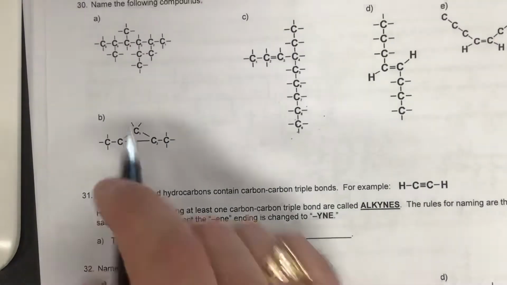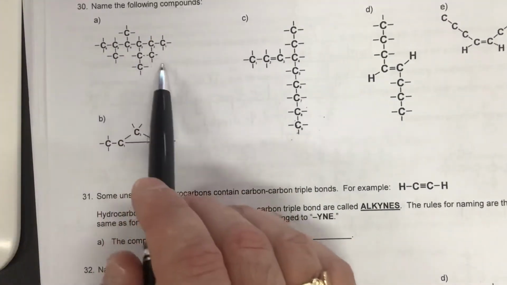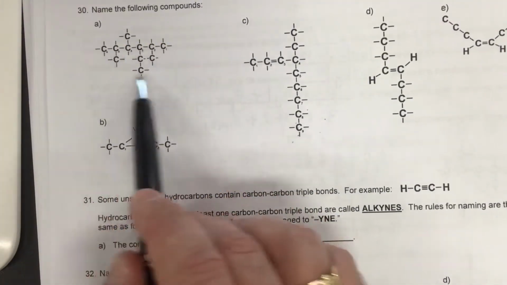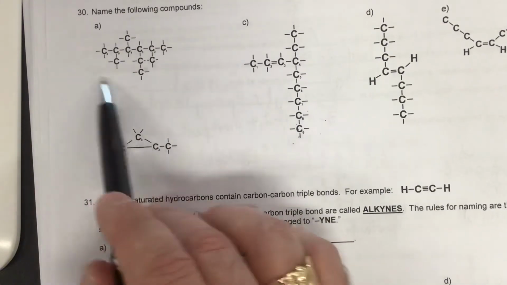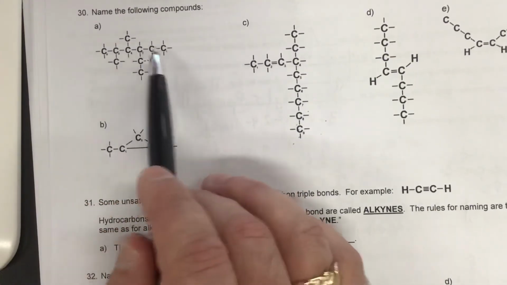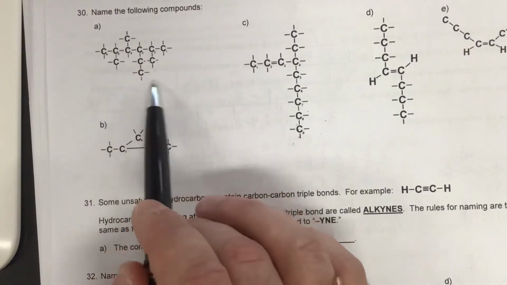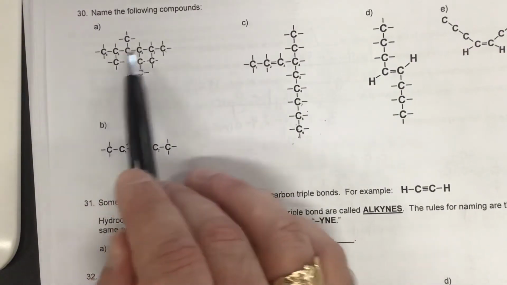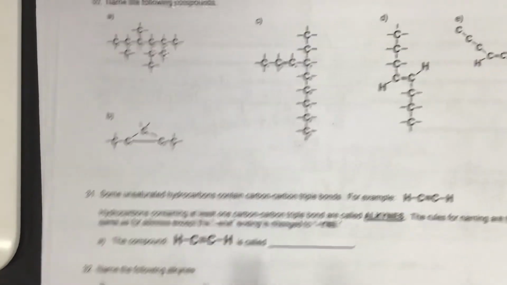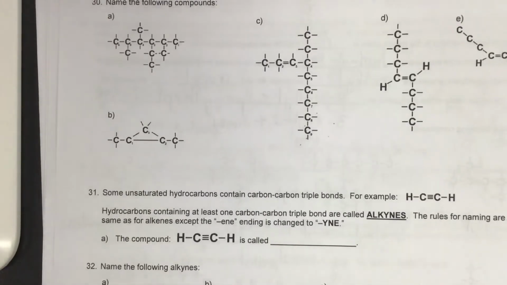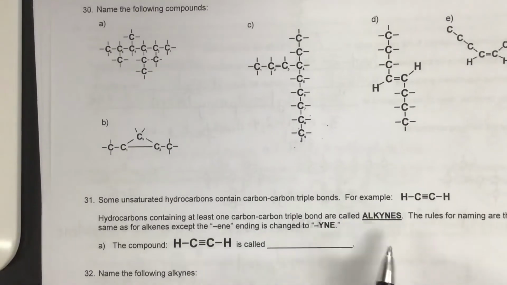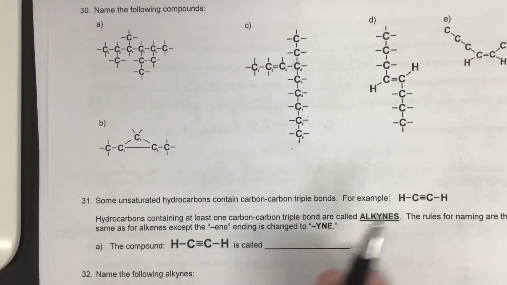Okay, so first of all, don't get confused. What do you notice about this molecule? The first thing you should see when you look at this molecule is that everything has a single bond. Okay, they're all single bonds. So are those alkenes that we've been looking at? No, this goes back to what we first looked at. This is an alkane. Okay, so it's going to have the ending ane.